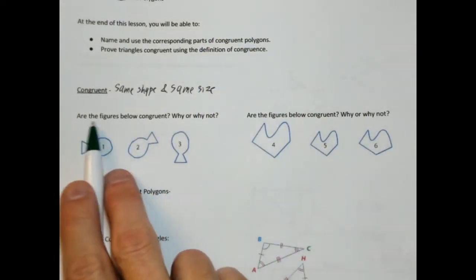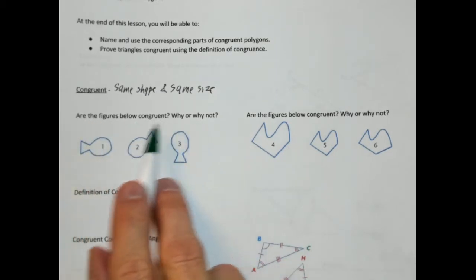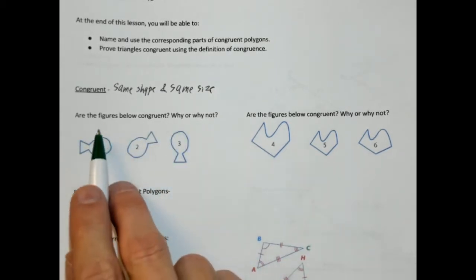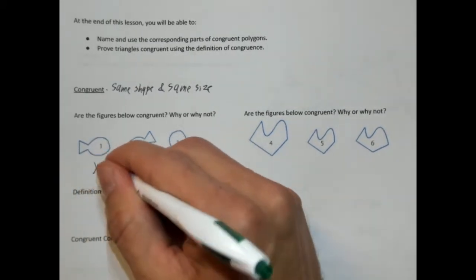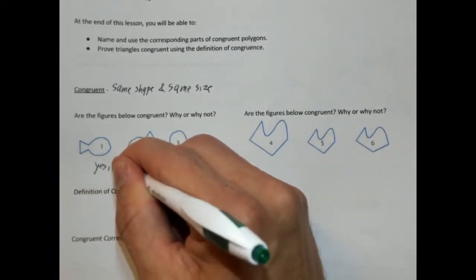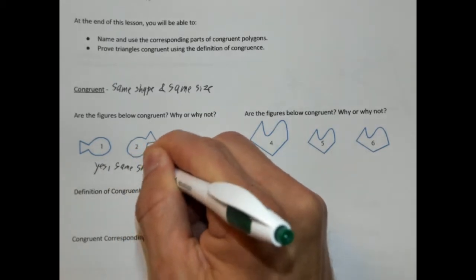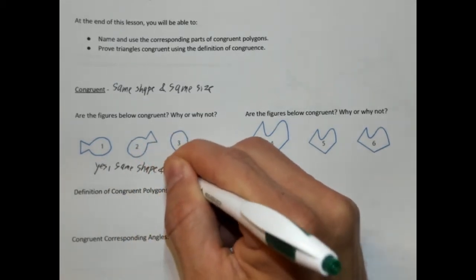So the first thing it asks us here, are the figures congruent, why or why not? We look at these three figures, and they are the same shape and they are the same size. So yes, because they are the same shape and the same size.